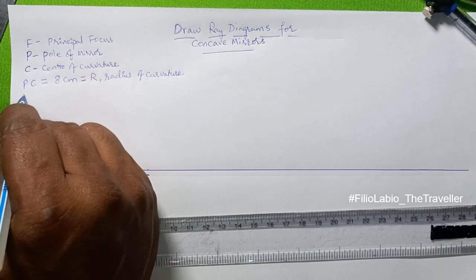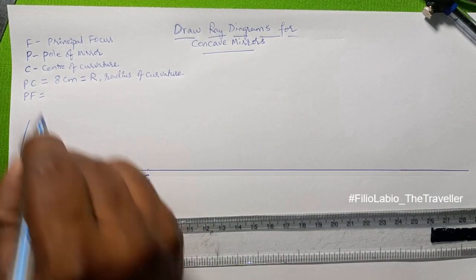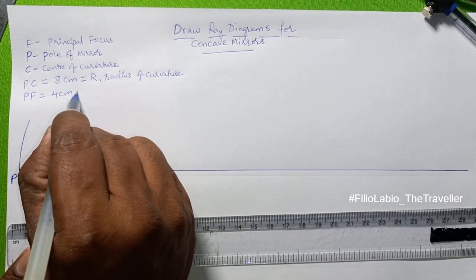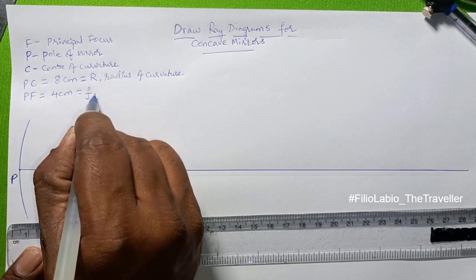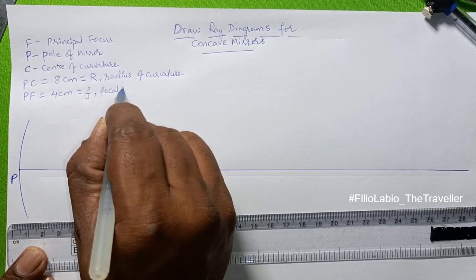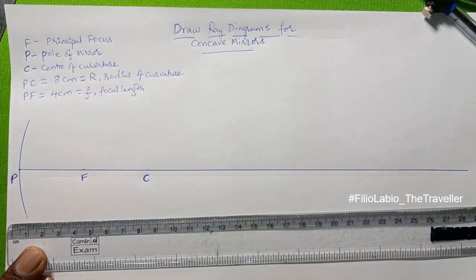Now PF is 4 centimeter. This is denoted by small letter f, called as focal length of the mirror.